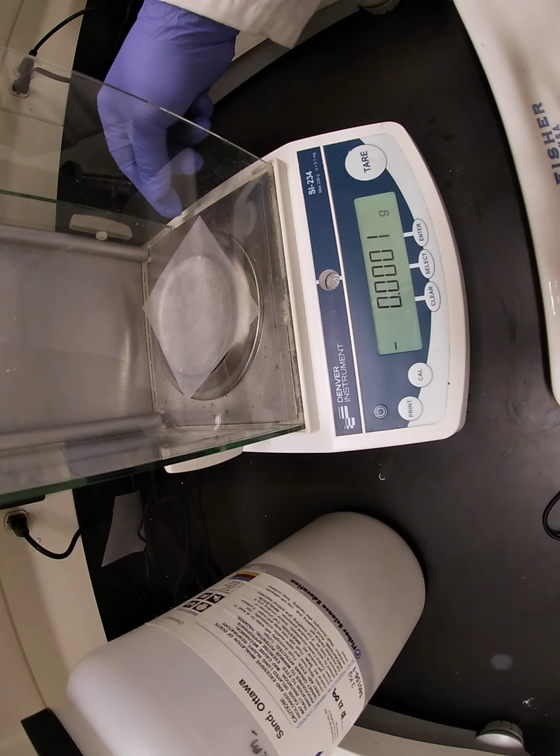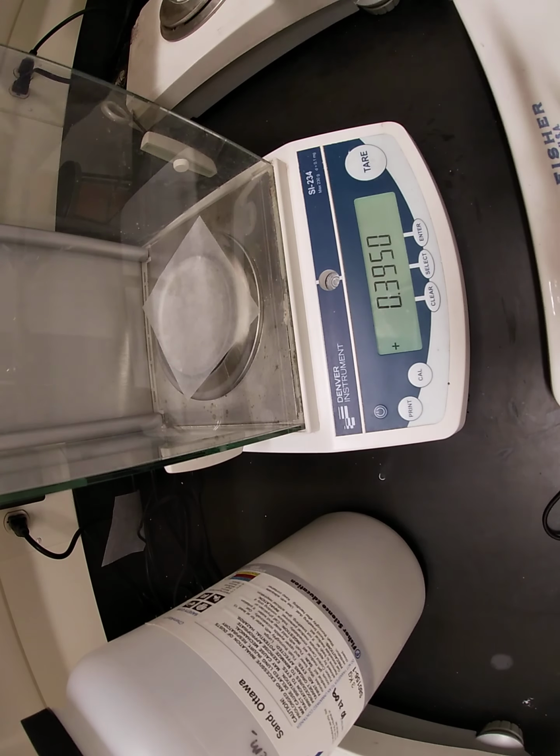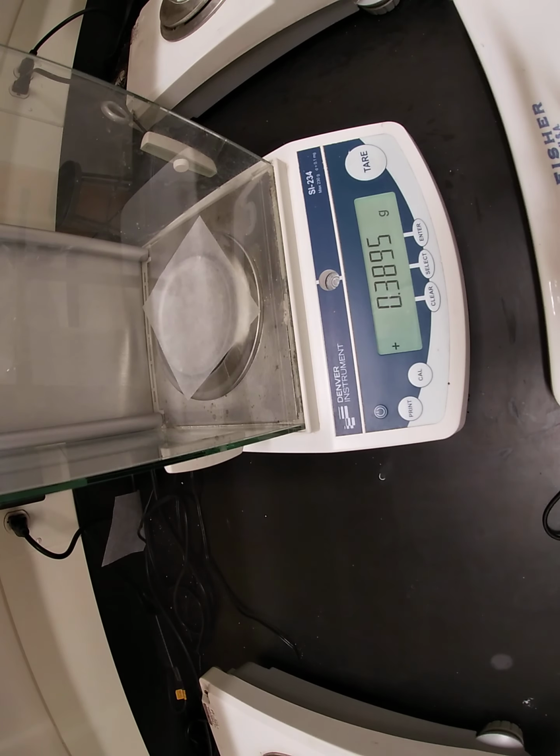And finally, one more piece of weigh paper as we close up, and we'll add our last ingredient. Another crystalline substance, crystal-like substance, if you will.